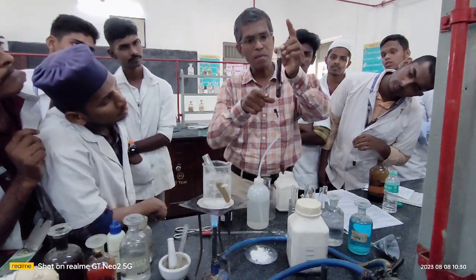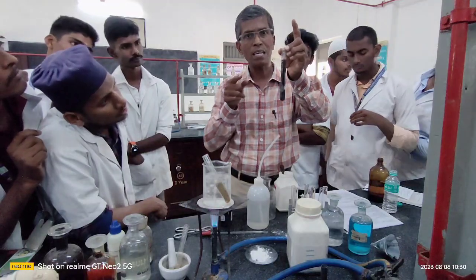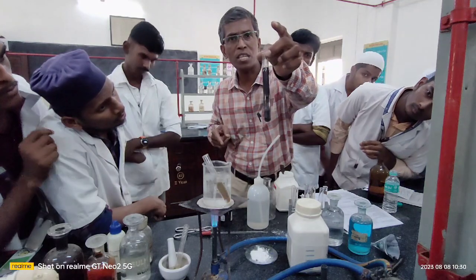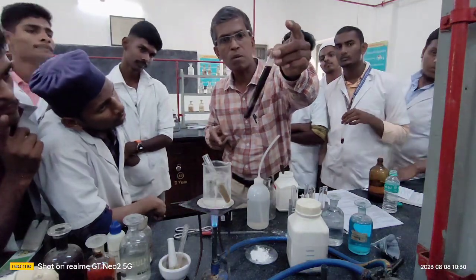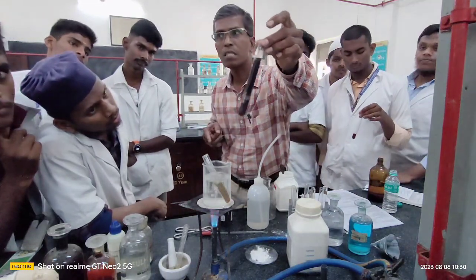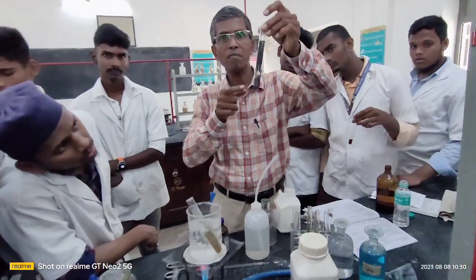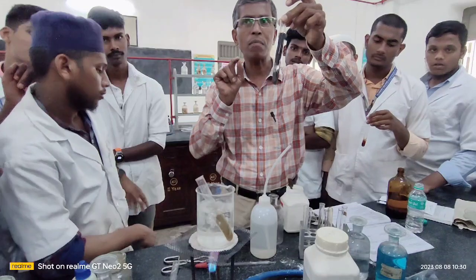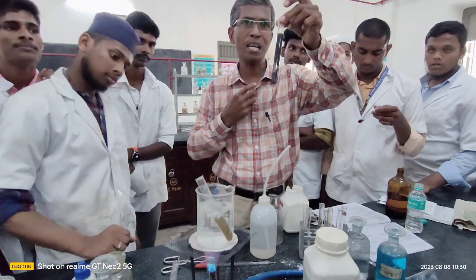Due to the lack of time, I have taken this out of your boiling water. Anyway, you can see the formation of the silver mirror has already started. This is a beautiful silver mirror. And the formation of this silver mirror confirms the functional group carbohydrate in your organic compound.